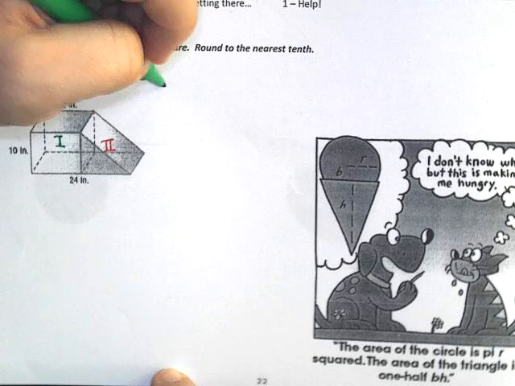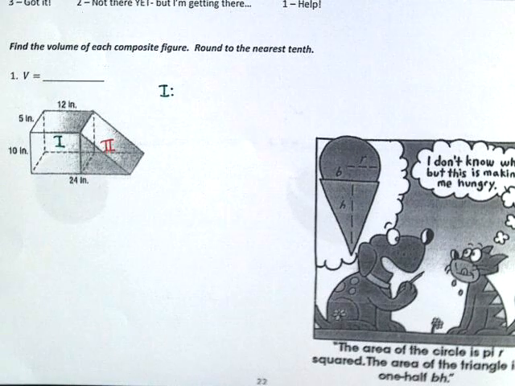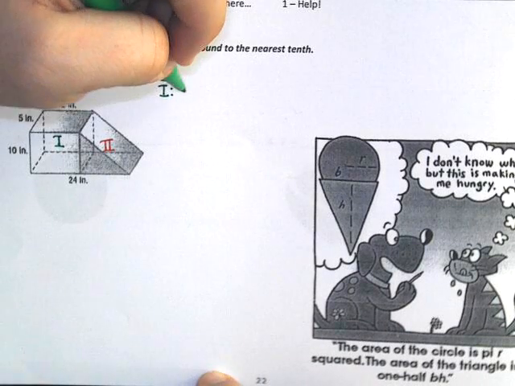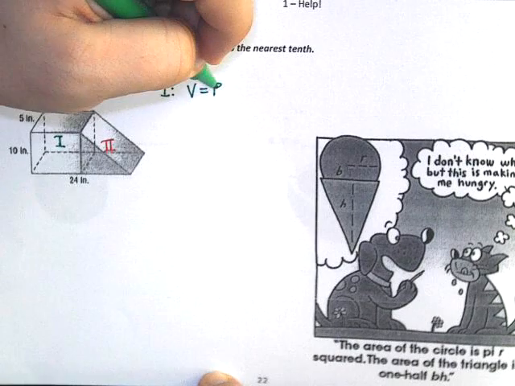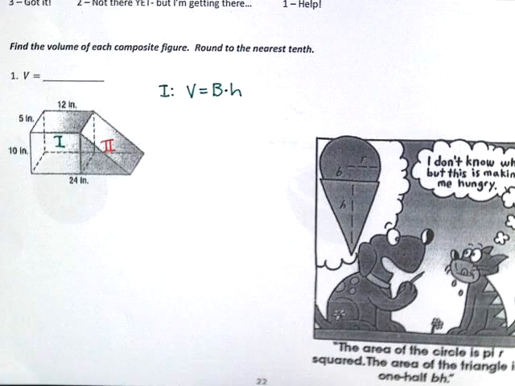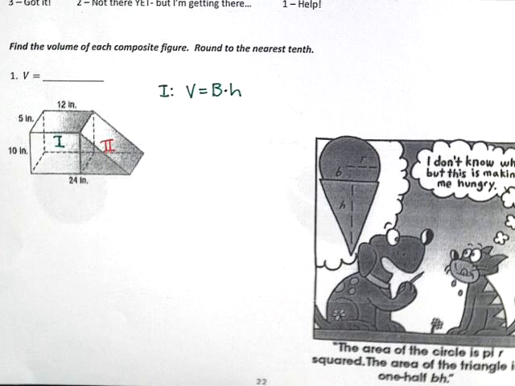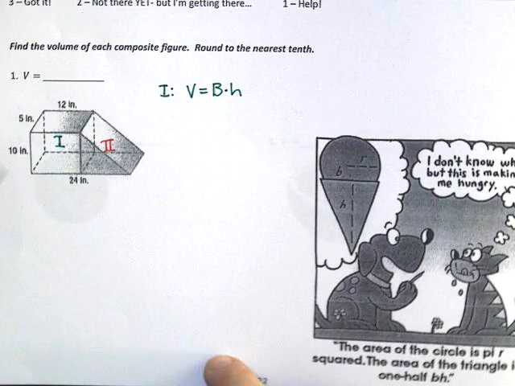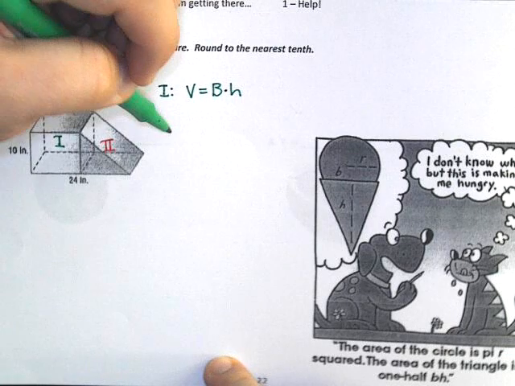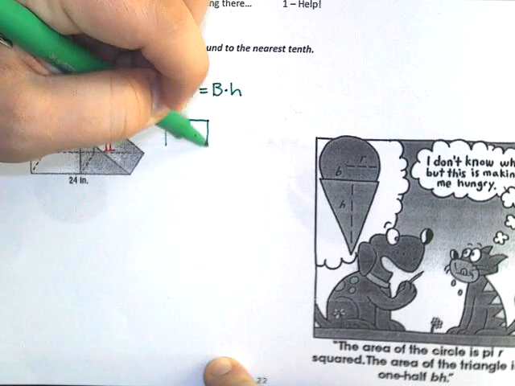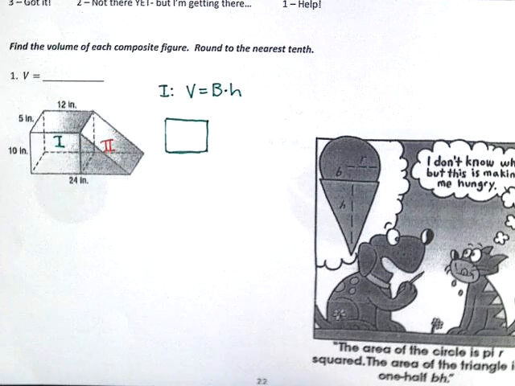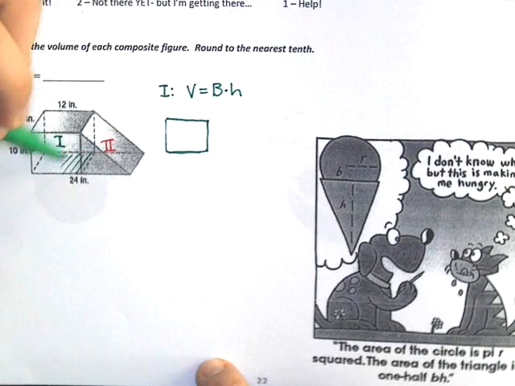Let's calculate the volume of shape 1 first. How can we do that? We know that this is a prism, so we're going to use capital B times H. I also know that I need to get capital B, so I'm going to sketch the base. Remember, I always ask us to sketch the base. I'm going to use this bottom piece right here.